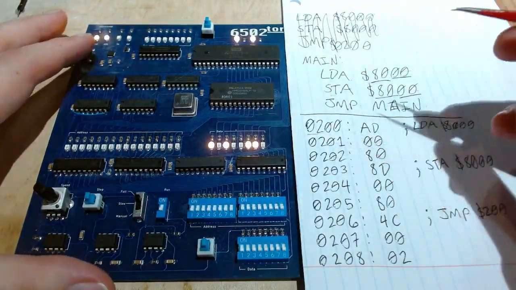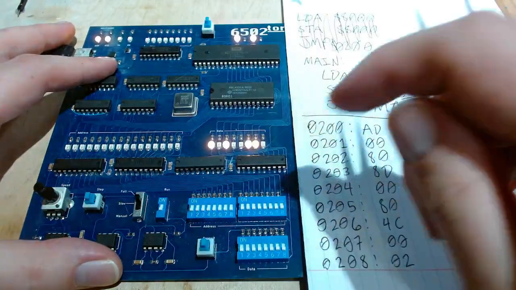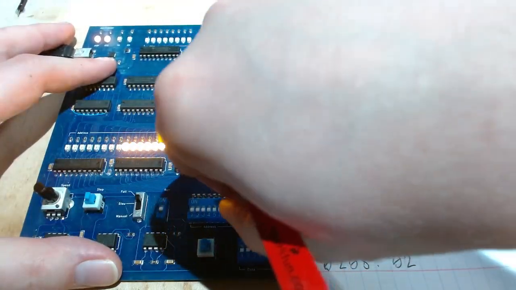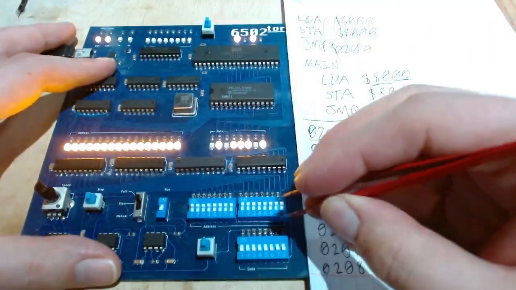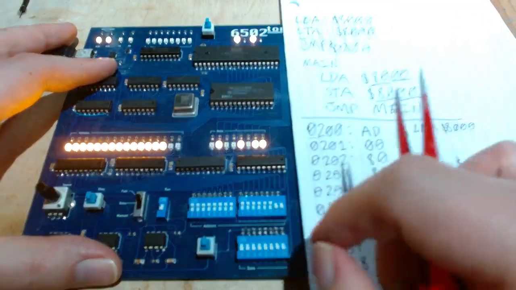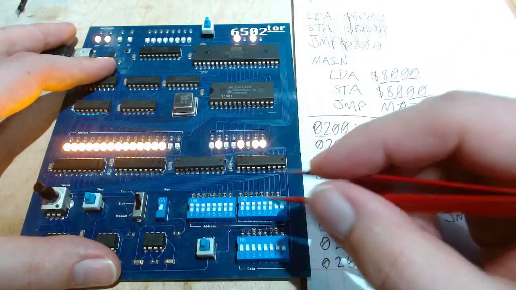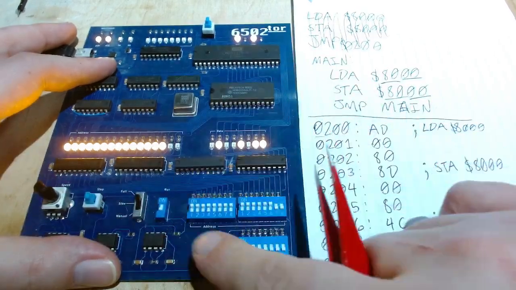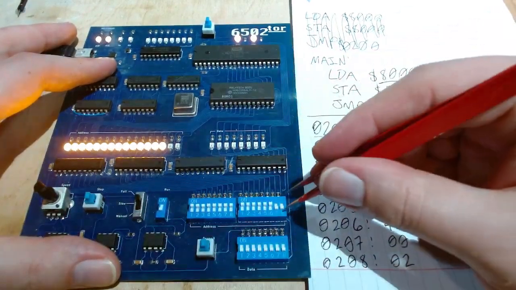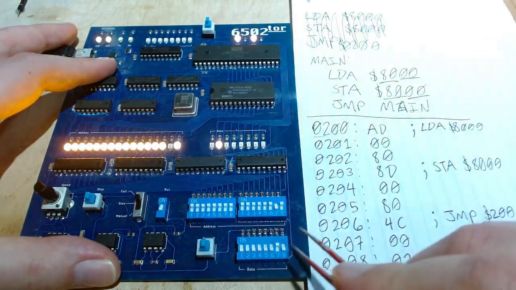So first thing that I need to do, again, as always, is set up my reset vector, and I'm going to set it up to 200. And again, as mentioned, that is an arbitrary choice. So at FFFC, I'm going to put in 00. At FFFD, I'm going to put in 02.